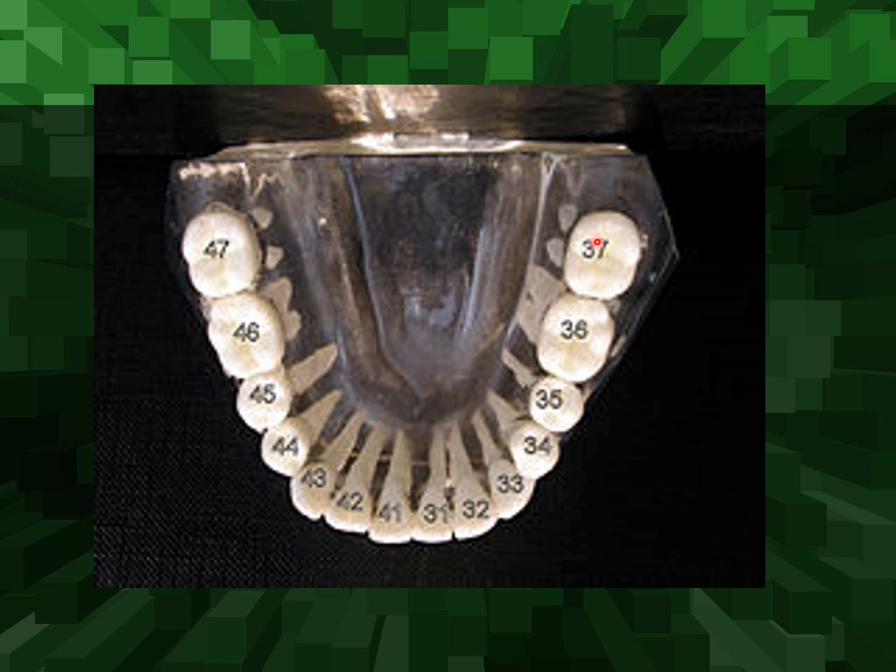For example, tooth number 3, 7, it means the third quadrant, lower left quadrant, and tooth number 7, second molar. Or tooth number 4, 4.